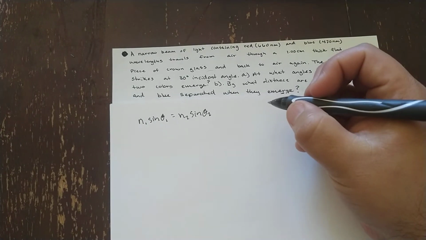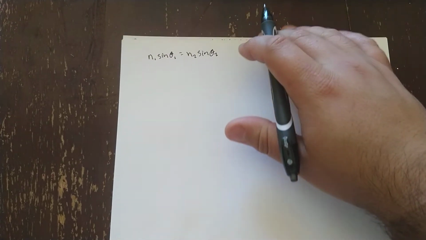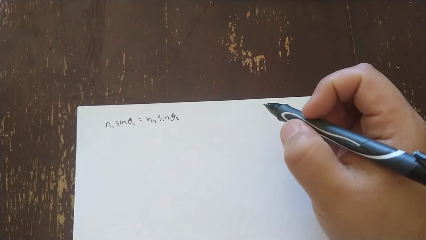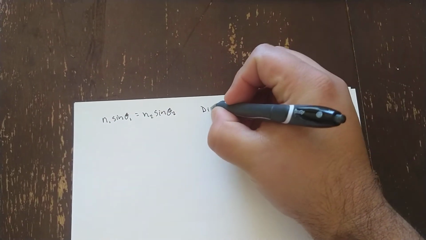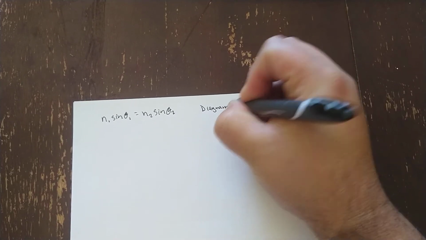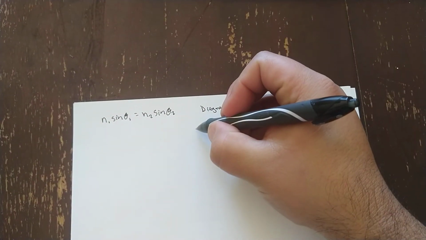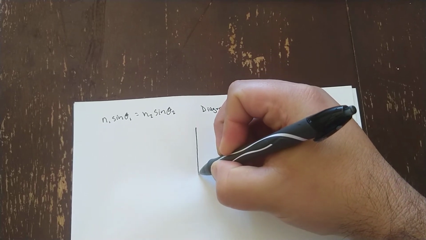Whenever you start these problems, the first thing you want to do is draw a diagram. So let's get started with the diagram. Let me just label it. We're going to start by using some information from the problem.